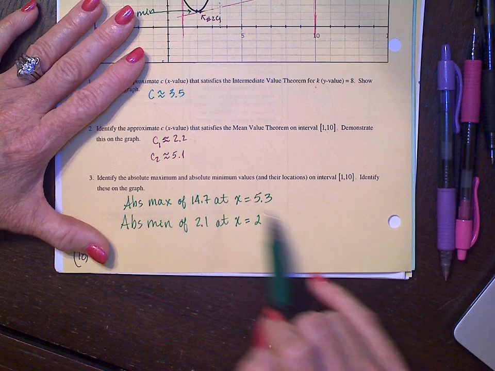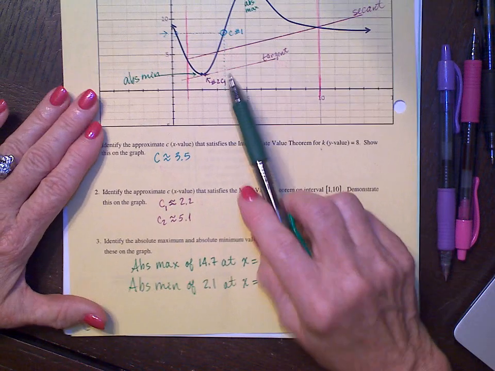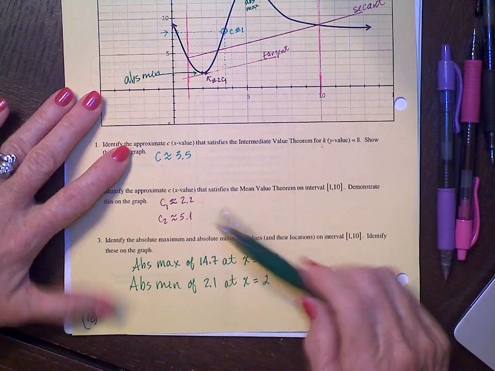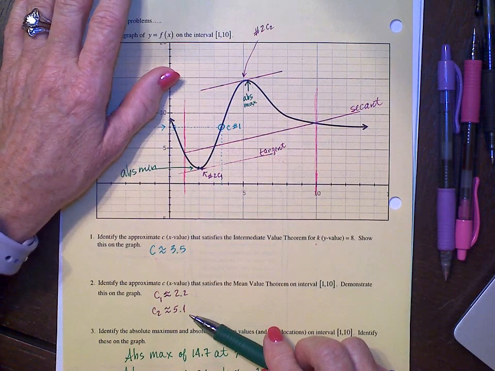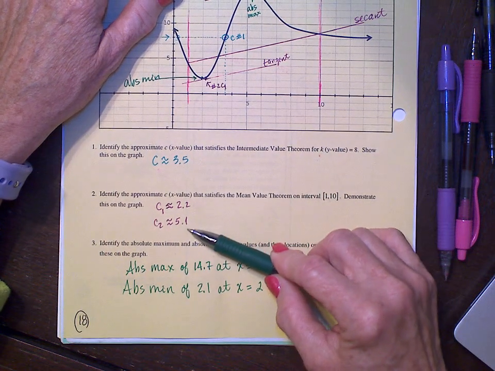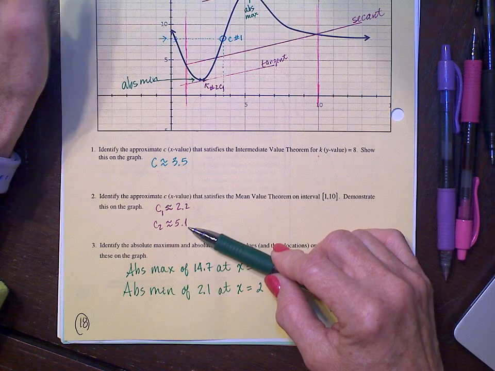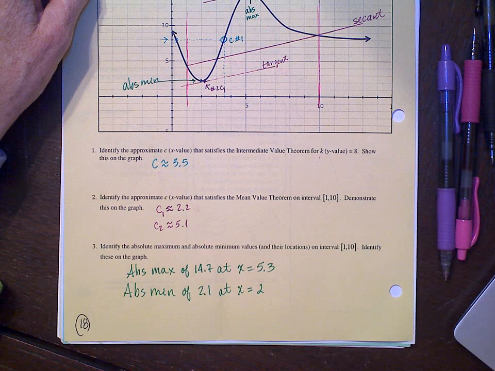First time I guess, we're estimating these. You're not going to get these dead on, so close. I mean, if you said your C2 was 5.2 or 5.3 or something like that, we would have to accept it. If you said your C2 was 9.9, okay, that's going to be a problem. That's not close to 5.1, so just be careful.